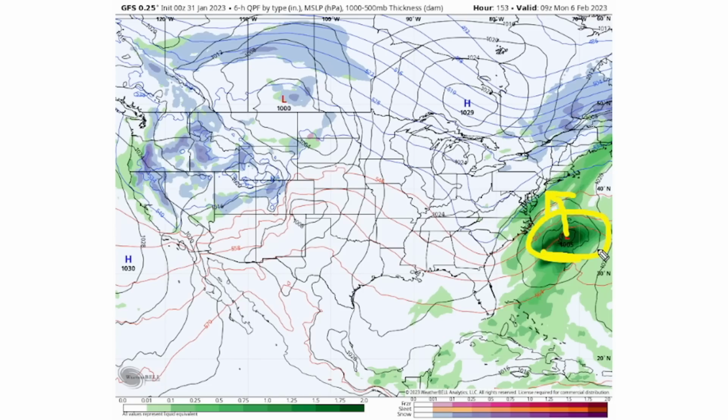When you have a low this close to the coast and you have cold along the coast right here, you can kind of see that there is potential. Just like this is a good example. When the models are showing something, I hear this all the time, and it's true. It's not guaranteed that it's gonna happen. Just because a model's showing it doesn't mean it's gonna happen.